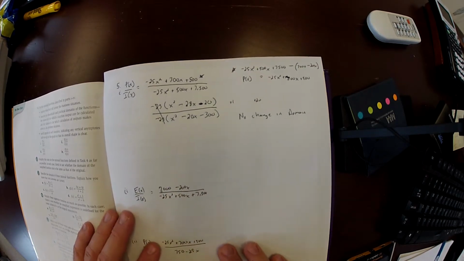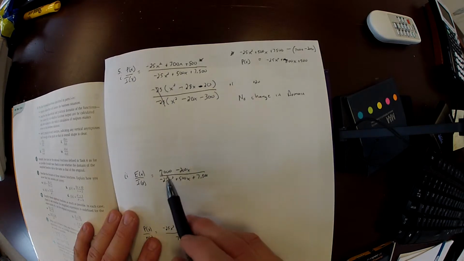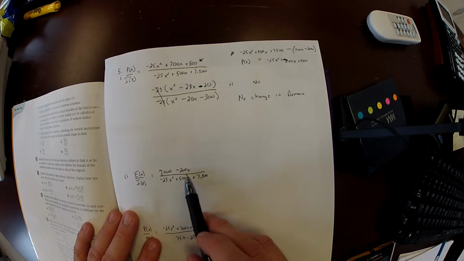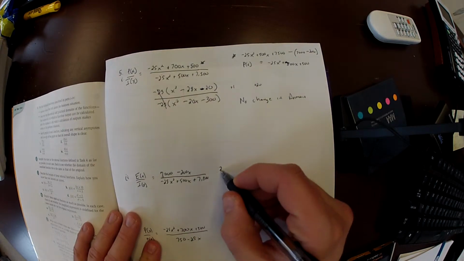Let's take a look at the second one. Now we're dealing with a quadratic and a linear term. And again, I'm seeing the 7,200, 25, 500, 7,500. They all have 25s in them. So we're going to go ahead and factor the 25 out again.